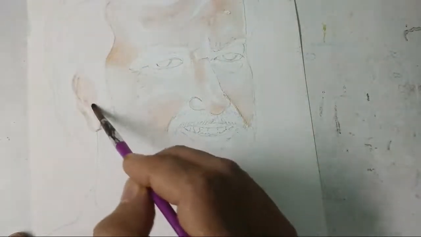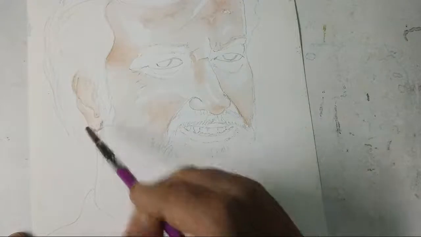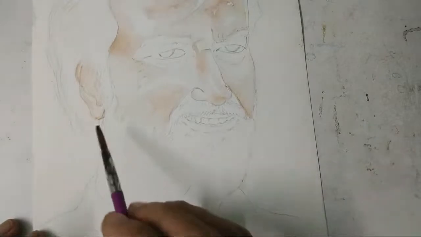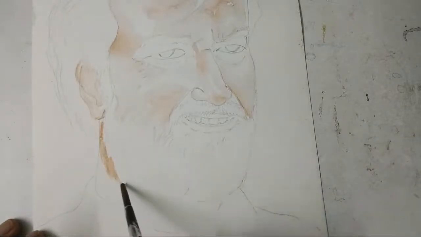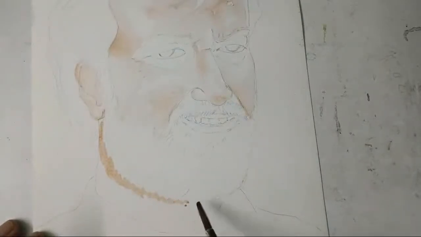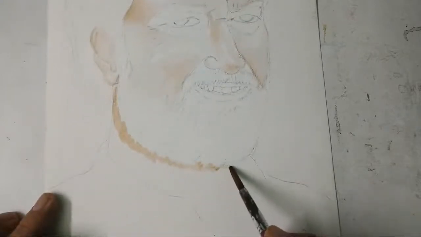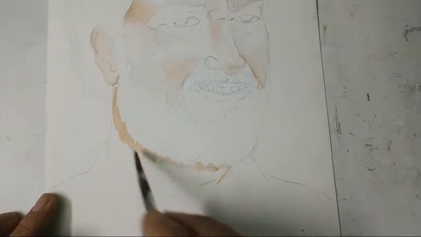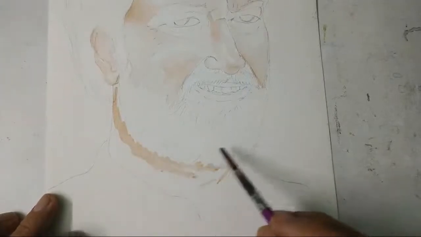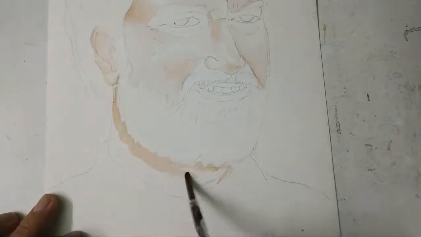In watercolor, if you have done the coloring light, you can make it dark anytime. But it is difficult if the color is dark and you want to make it light, because colors are transparent. There is a white bead in this. To make this area white, I have made the outer area dark.